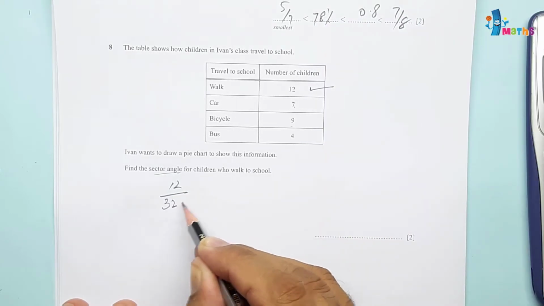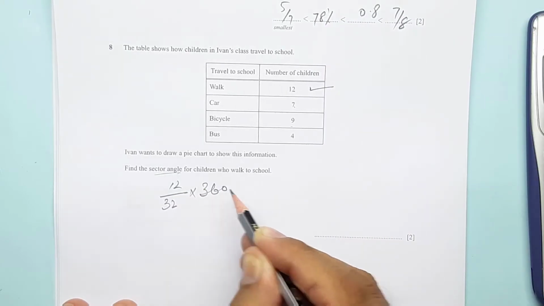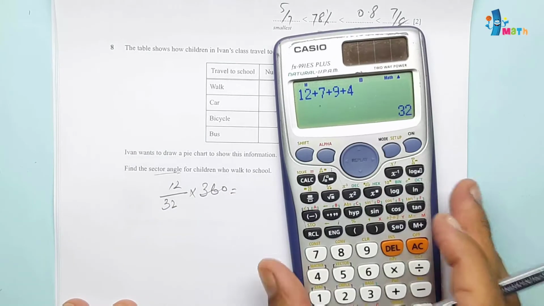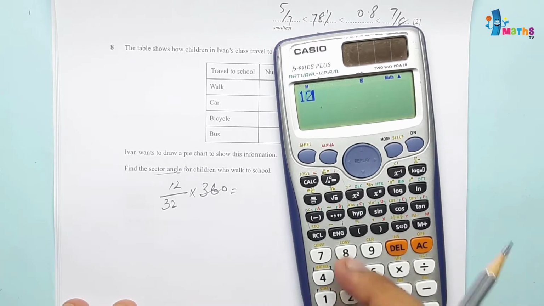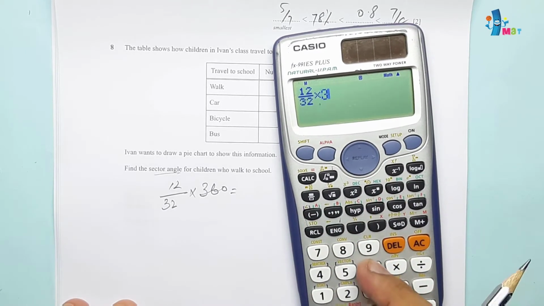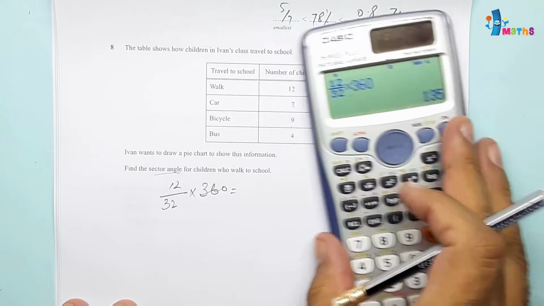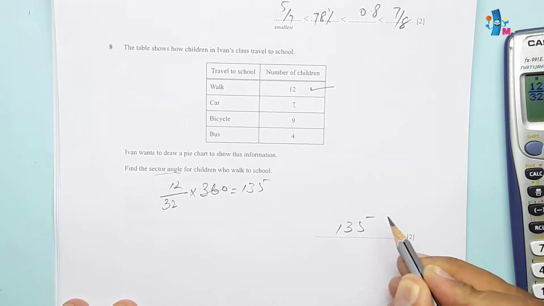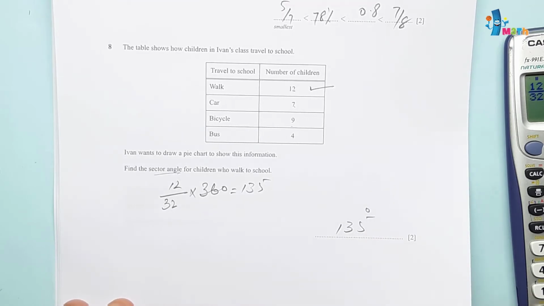So 12 divided by 32 multiplied by 360, which gives the angle for a pie chart. This will be equal to 135. So our answer will be 135 degrees.